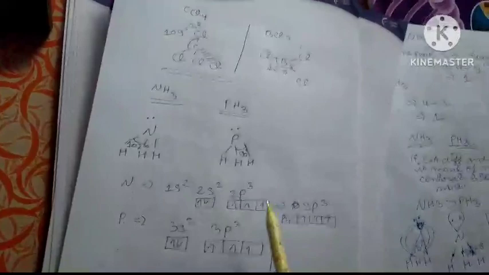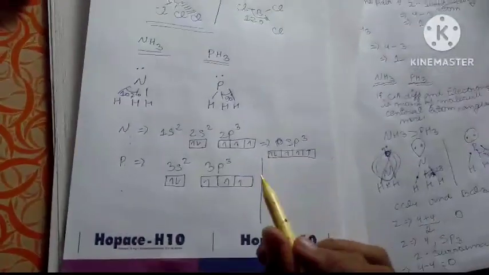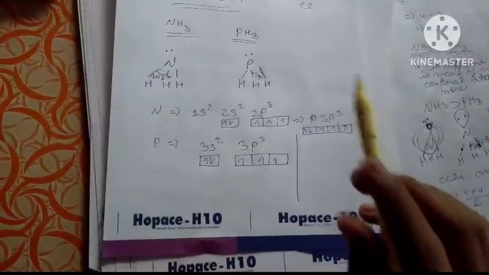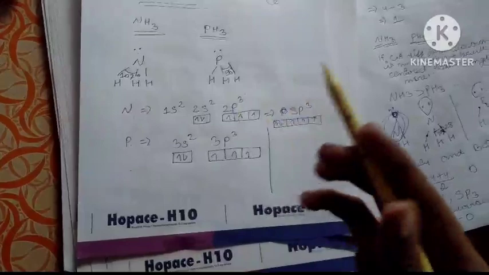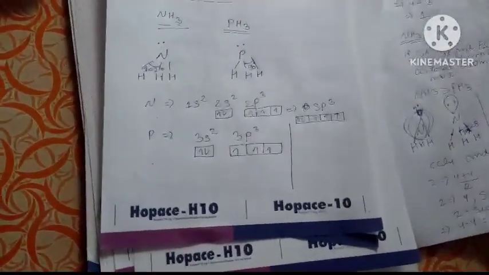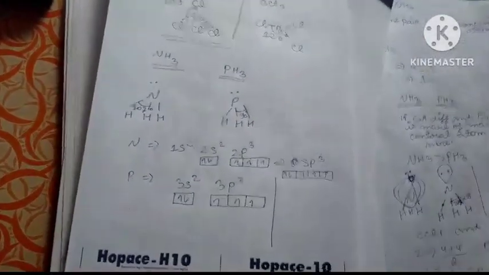So here hybridization is happening, but in PH3, phosphorus makes its bond with hydrogen, that is hydride, with a pure p orbital. No type of hybridization is happening here. Now you will ask why no hybridization is happening.